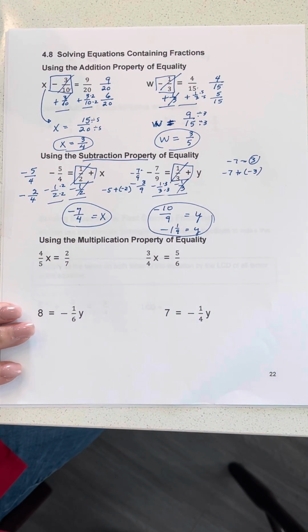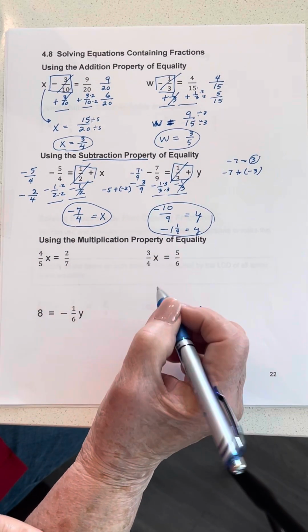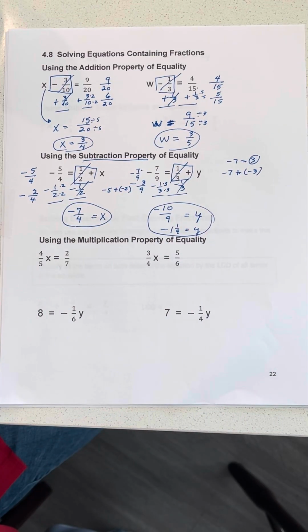So that's addition and subtraction property of equality. Now we're going to do the multiplication property. And what this says, you can multiply or divide both sides of the equation by the same number, and the resulting equation will be equivalent to your original one. So we're going to do that.